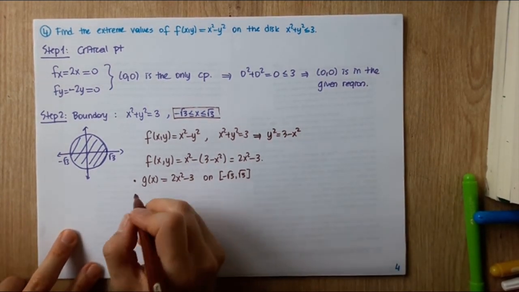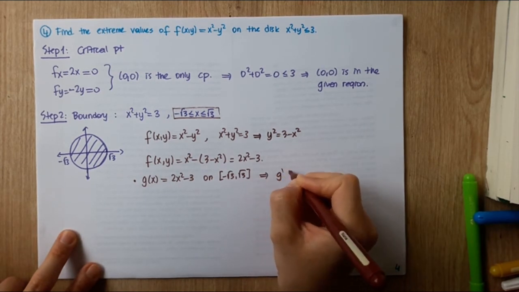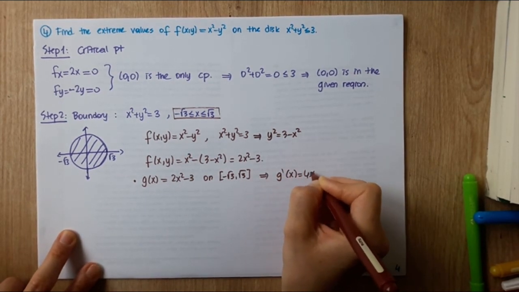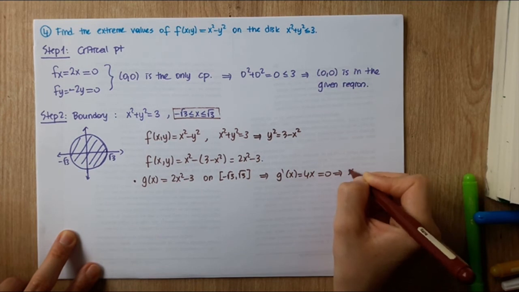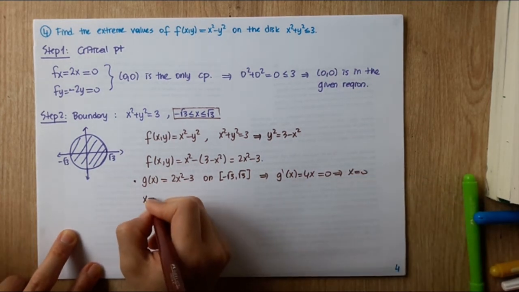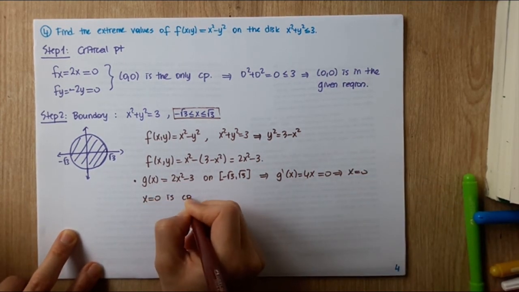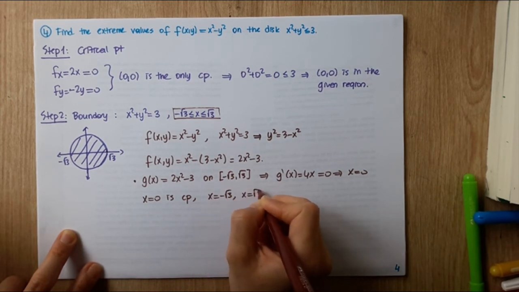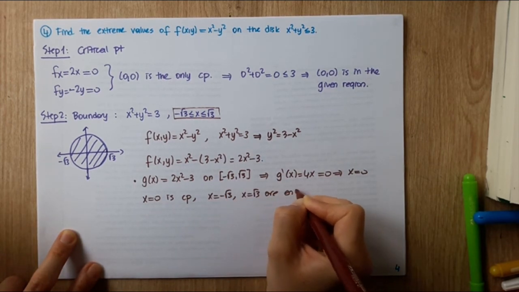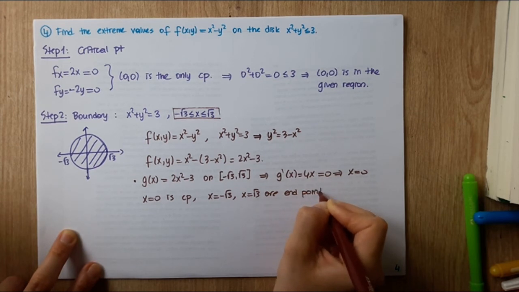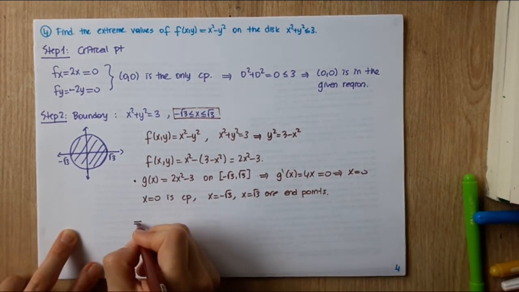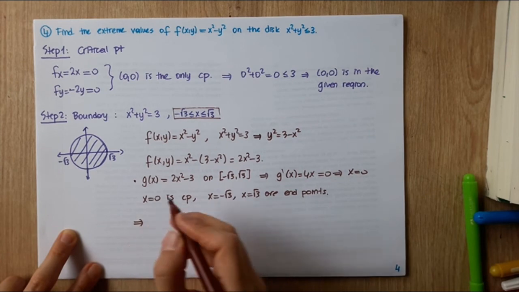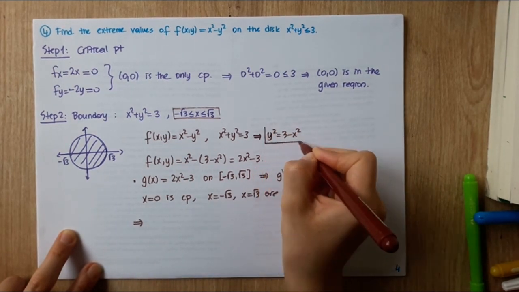We have two endpoints and we need to find the critical point. To find the critical point, I will first of all evaluate the derivative of this function and then equate it to 0, which means x is 0. So x is 0 is the critical point, x is minus square root of 3, and x is square root of 3 are endpoints.